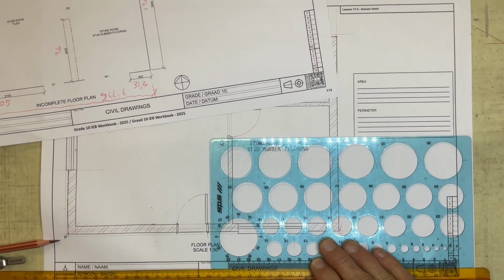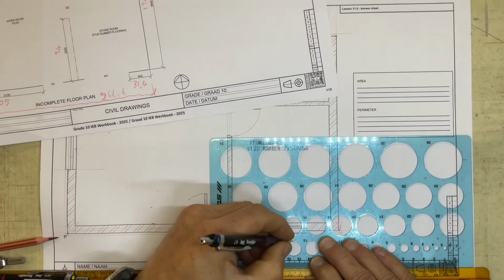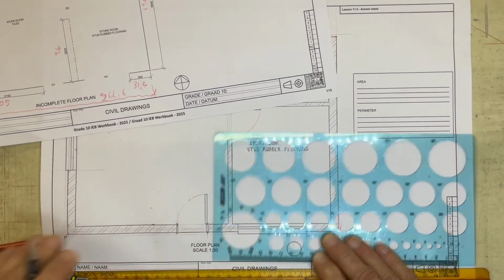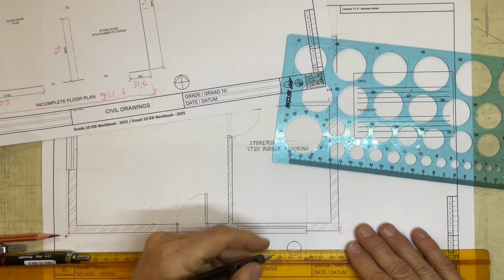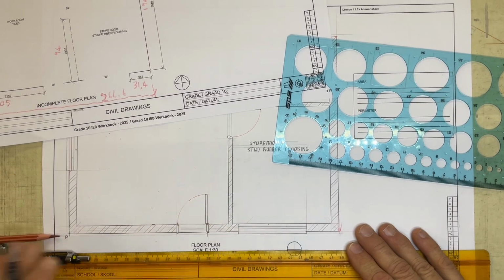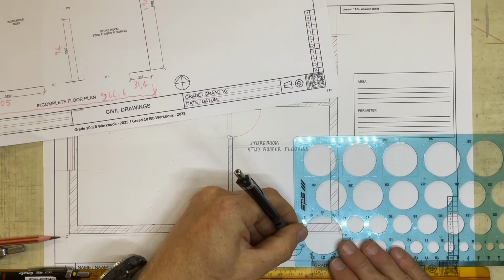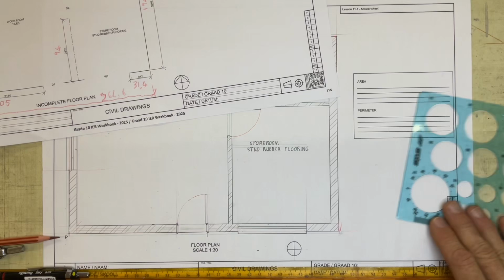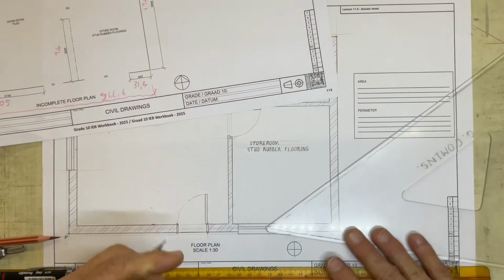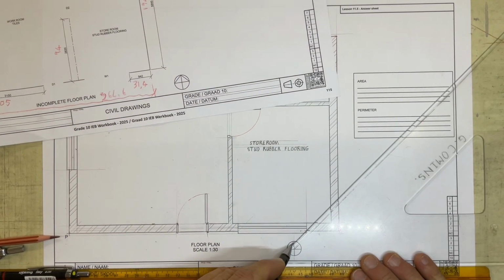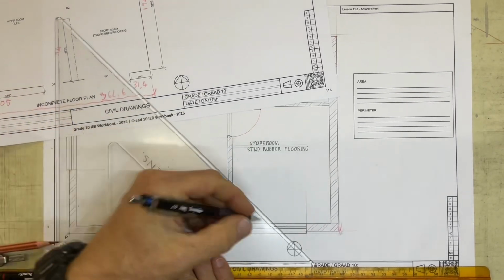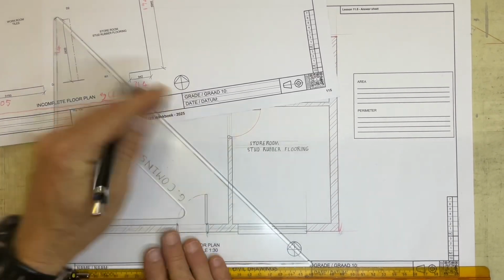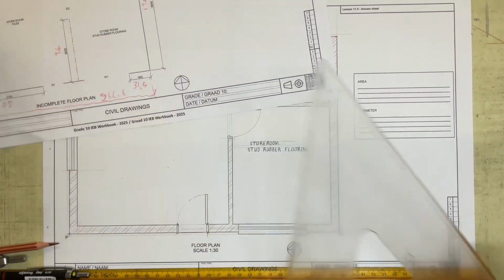And you can then draw in a line, a circle going around there, go to the middle of it, and you're going to draw in a line going from there to there, and you're going to draw in a line going from there to there, and then you're going to take your 45-degree set square, and you draw in a line going from there to there, and a line going from there to there. Right, there's the north point done.